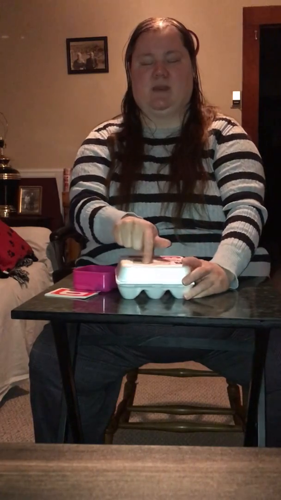Notice that I have my hands cupped. I am not using the tips of my fingers, which is what people typically say. I am using the ball part of my finger. If I only use the tip, I'm only going to be able to feel the letter G. I need to be able to feel the entire cell, so I need to use the ball part of my finger.